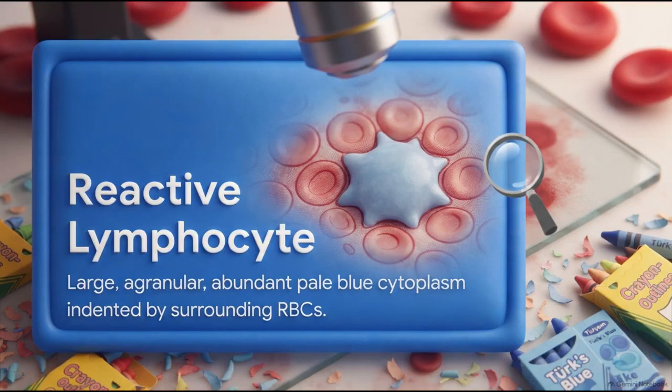We also have to keep an eye on the lymphocytes. A reactive lymphocyte, sometimes called a Türk or Downey cell, gets really large and agranular with abundant pale blue cytoplasm. A great mnemonic here is the Crayola outline. Because the cytoplasm is soft, it gets indented by the surrounding red blood cells, looking almost like it was colored in with a crayon. Keep in mind, reactive lymphocytes have a highly variable morphology, whereas malignant cells are rigidly uniform.